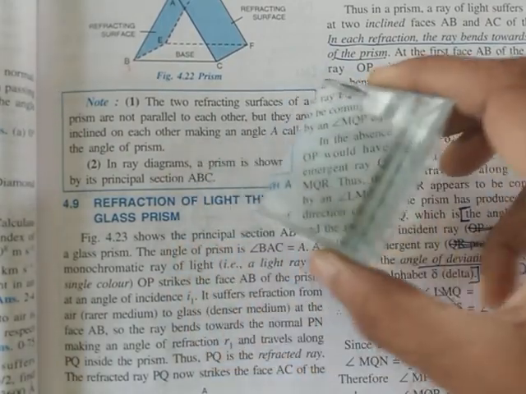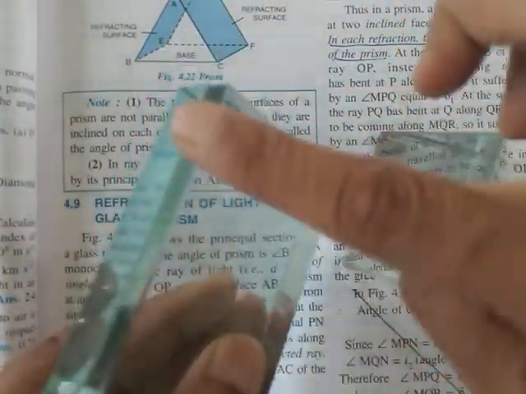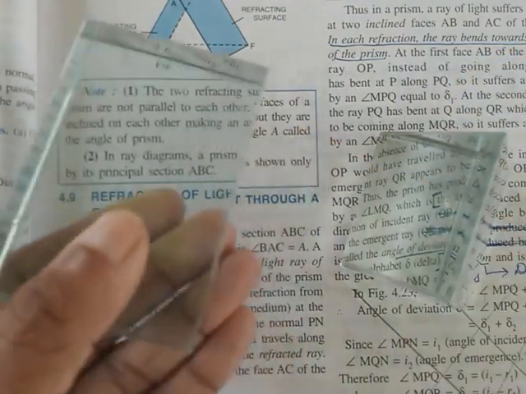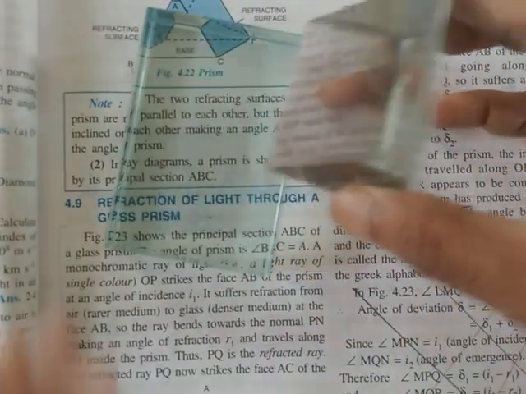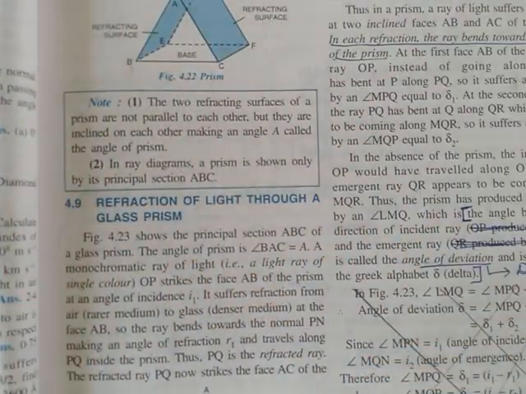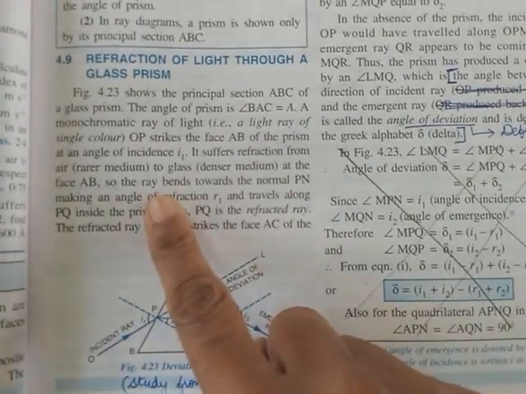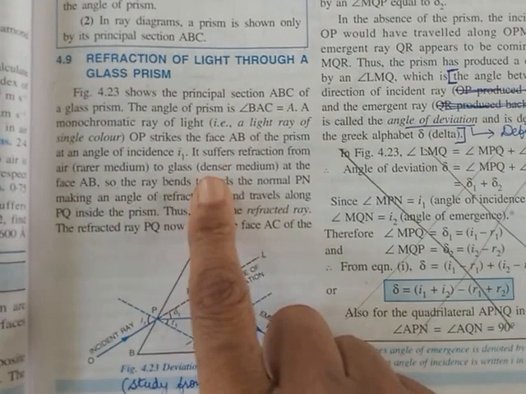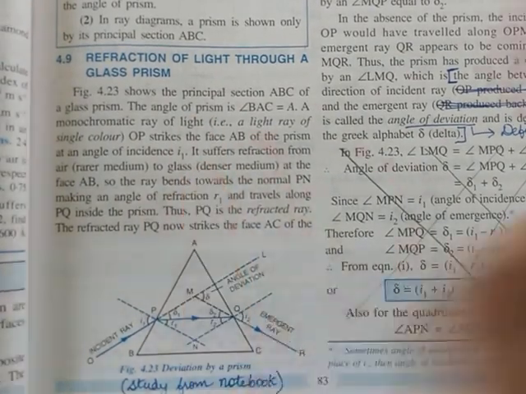Now all that we are saying, I told you this chapter is refraction through plane surface. See, these are all plane surfaces. The next chapter will be curved. Okay, this is also a plane surface, straight surfaces. There is no curved surface. Okay, now we are going to do the ray diagram of refraction of light through a glass prism. So please pay attention and draw it along with me as I teach it.